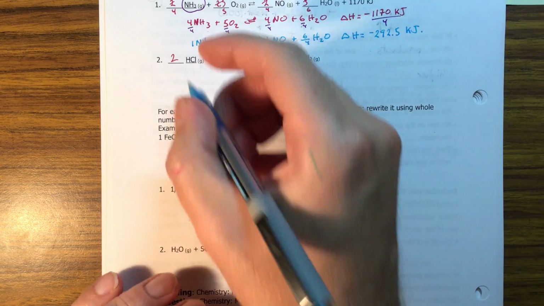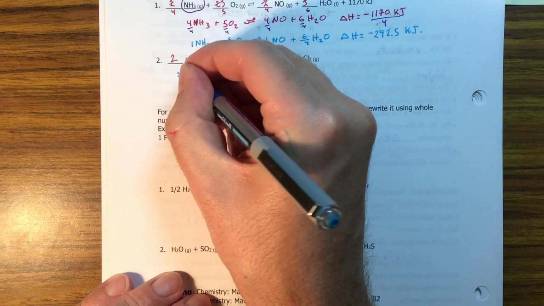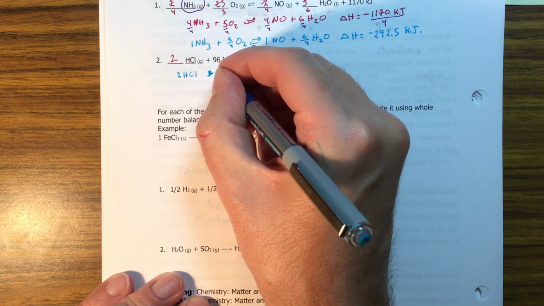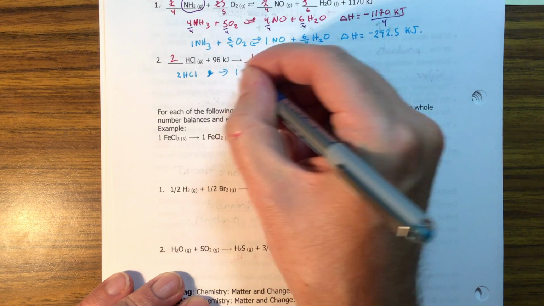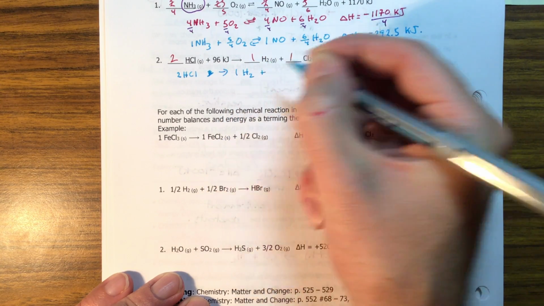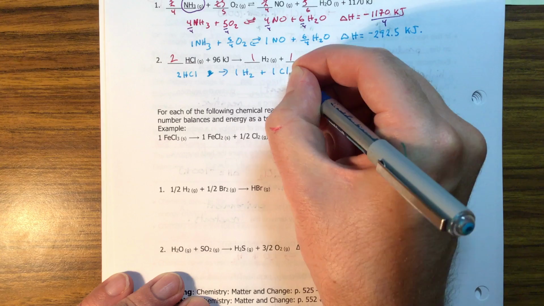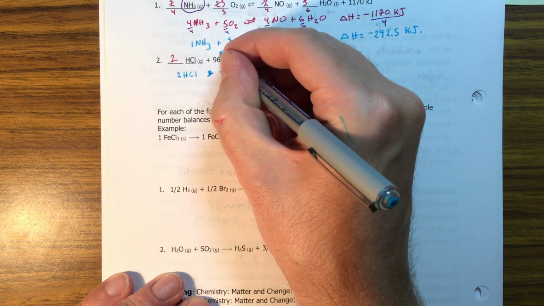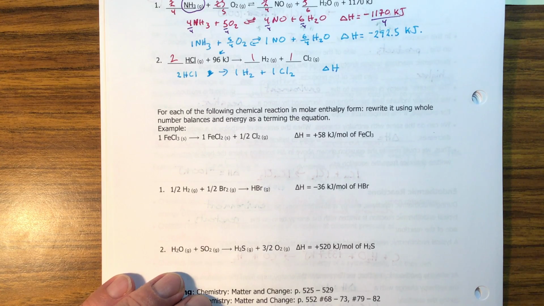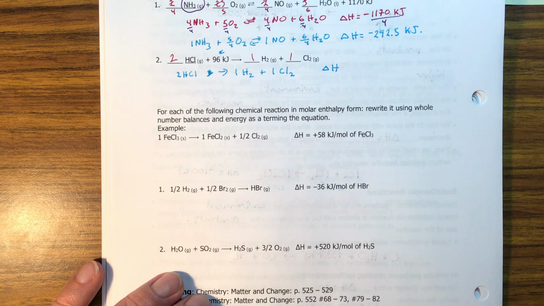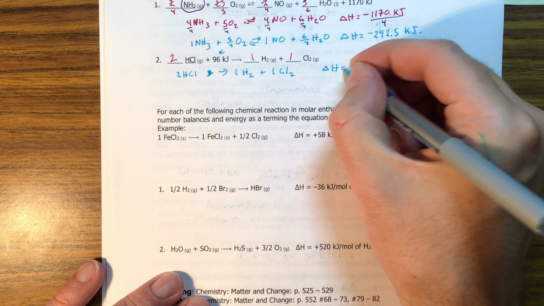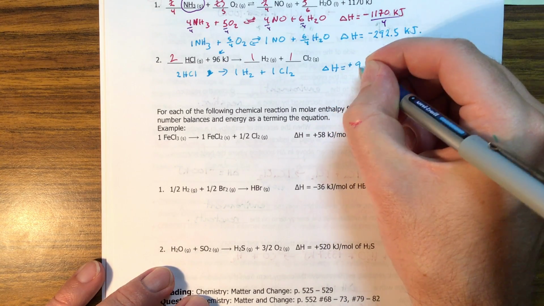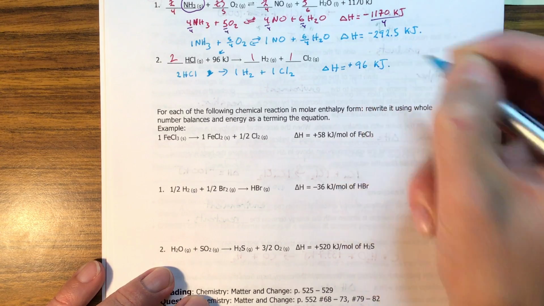Second step, write in delta H notation. 2 HCl gives 1 H2 plus 1 Cl2, and we don't want the energy in the reaction anymore. Our delta H, notice our energy is on the reactant side. That means it's absorbing energy from the environment. It is going to be positive because it's endothermic, plus 96 kilojoules.